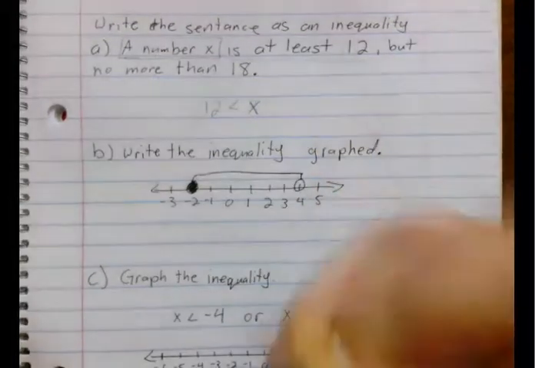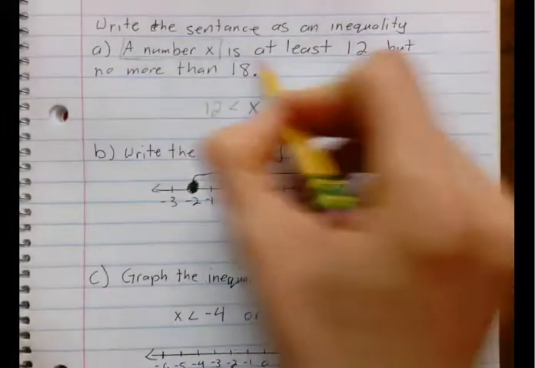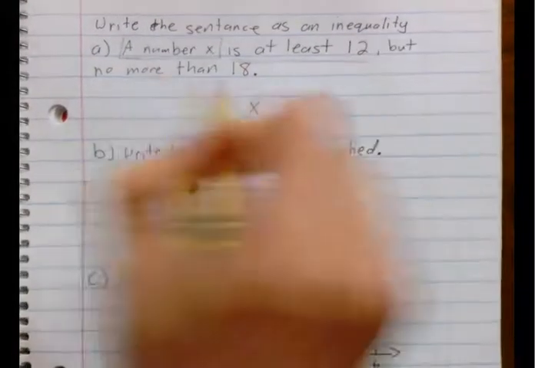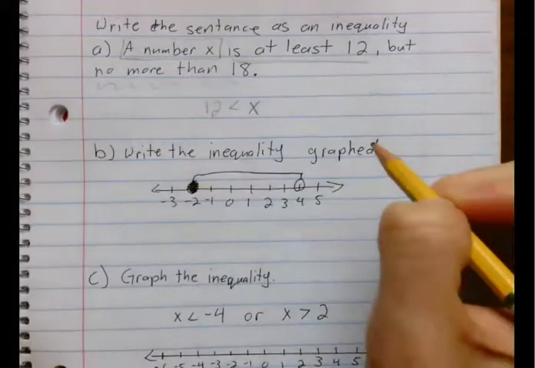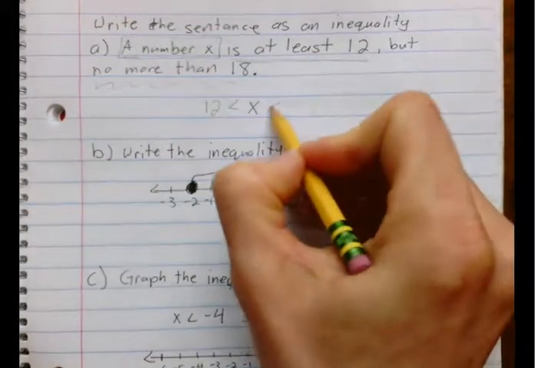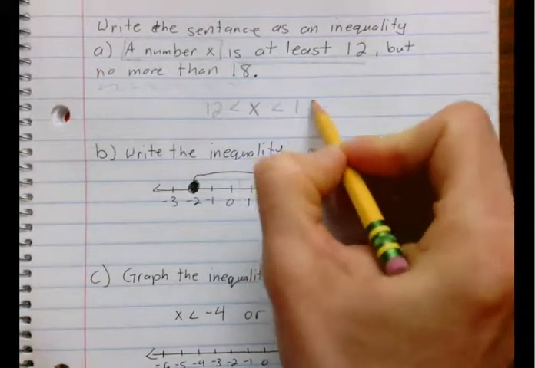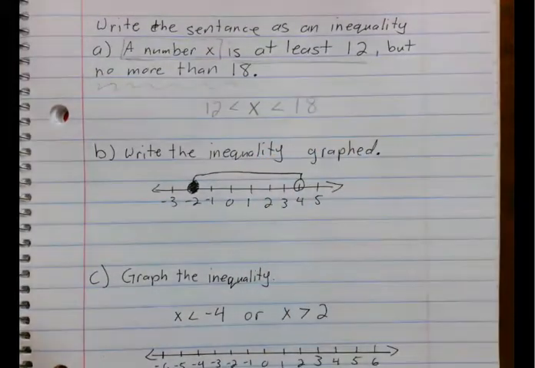That means x has restrictions. It's at least 12, but it has a second condition, and that's that it's no more than 18. So we're going to make x be restricted. It has to be some number, some decimal, some integer that is between two values. So that's what our compound inequality looks like.